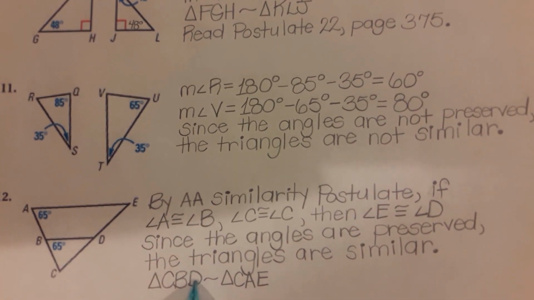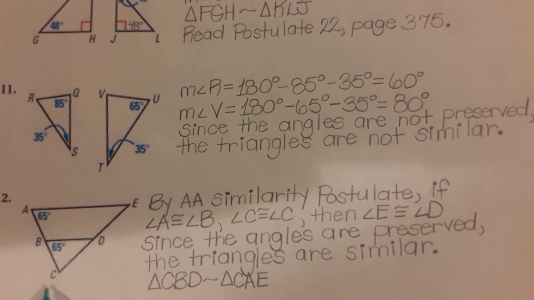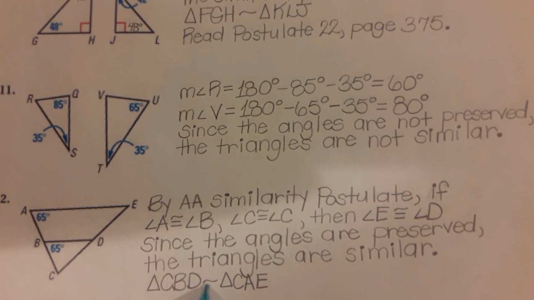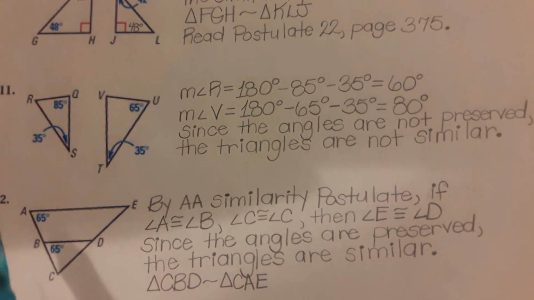So you need to write your similarity statement. I'm going to say triangle CBD is similar to triangle CAE.